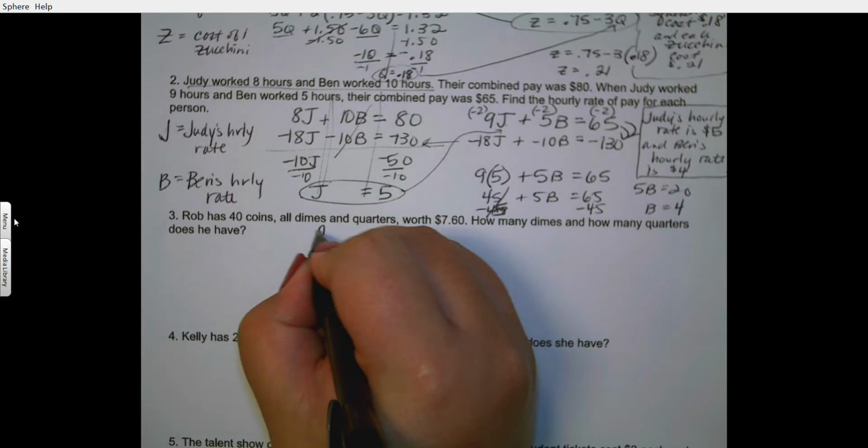Okay, coin problems. Rob has 40 coins, all dimes and quarters, worth $7.60. How many dimes and quarters does he have? Okay, with coin problems, you have two types of equations. You have one equation with the total number of coins, and then one equation with the dollar parts, the money parts.